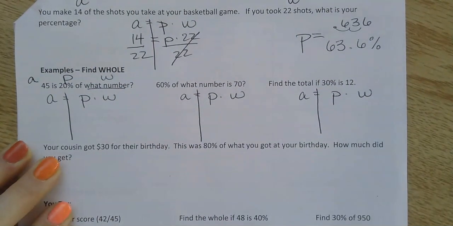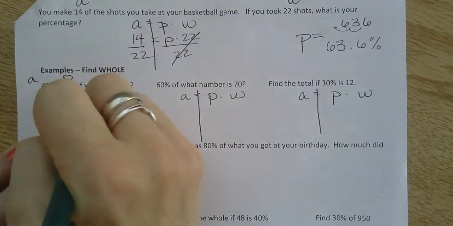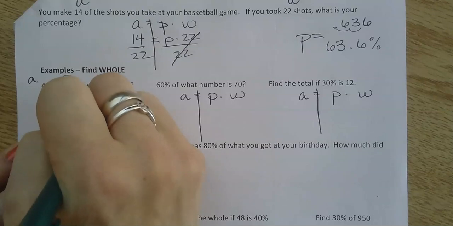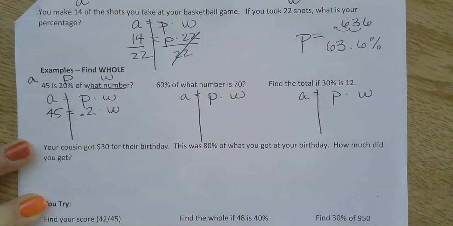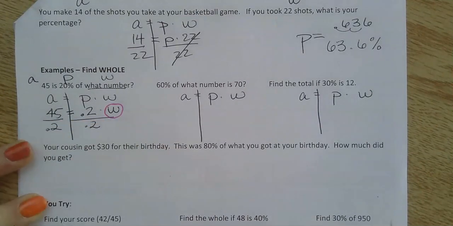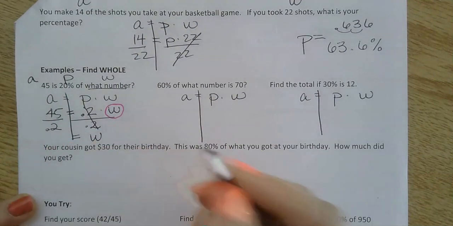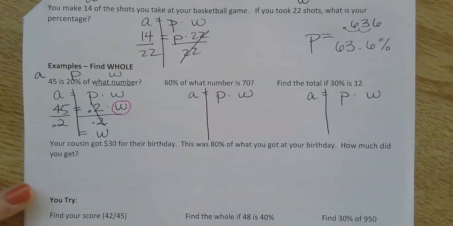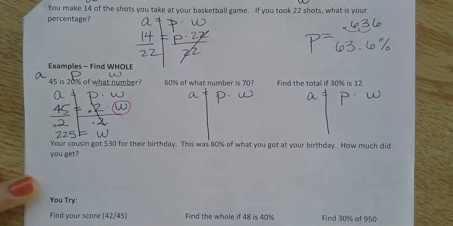All right, we'll finish this one. 45 is 20%, again, I'm putting that in as a decimal, times what number? So in order to get W by itself, I have to divide by 0.2, and we're definitely going to want to use a calculator here. That'd be easiest. So these cancel out, bring down your W, and when I type in 45 divided by 0.2, I got 225. Double check me on your calculator.